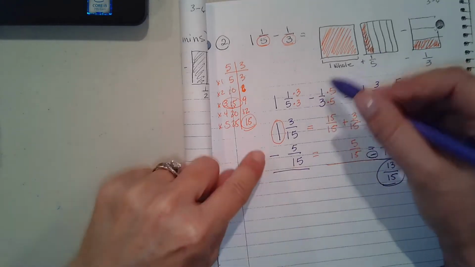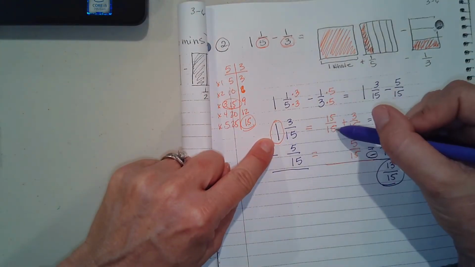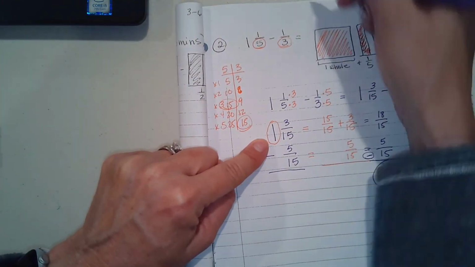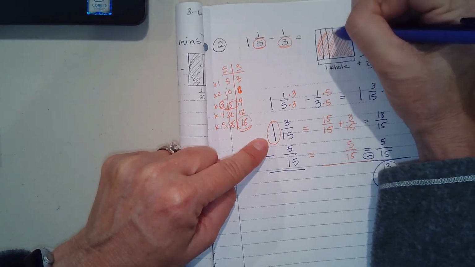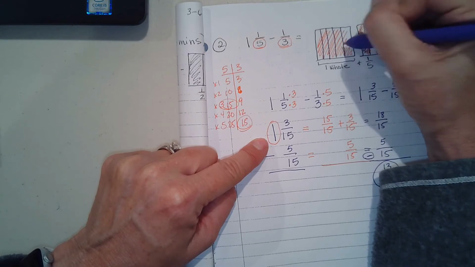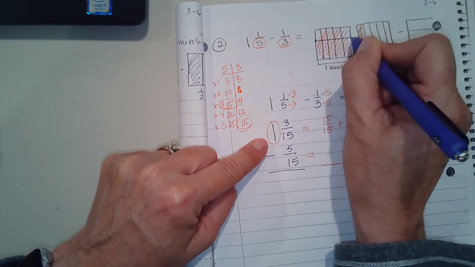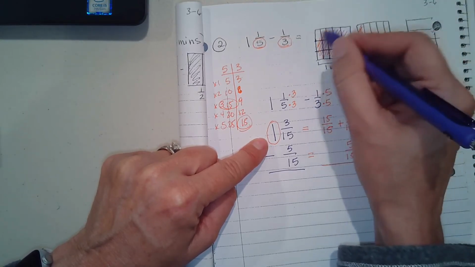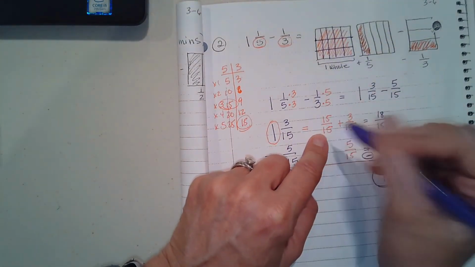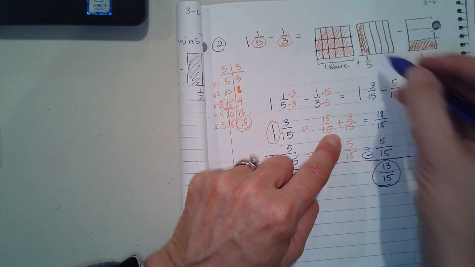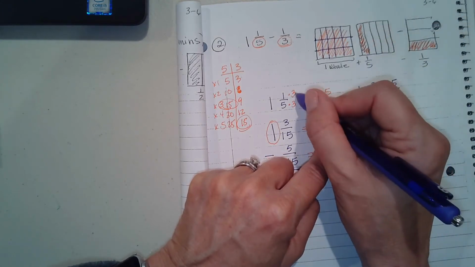So I have one whole and I change it into 15/15. So let's go 1, 2, 3, 4, so I have 5. And let's cut this in thirds. Now I have 15/15, right? 15/15 are colored in. Now I had to multiply this by 3.